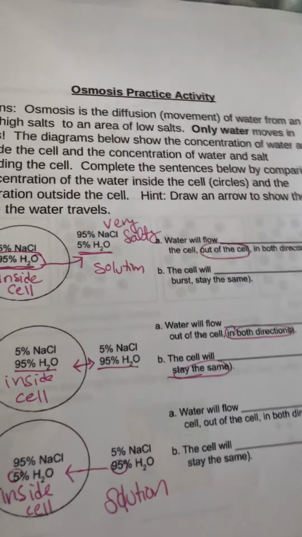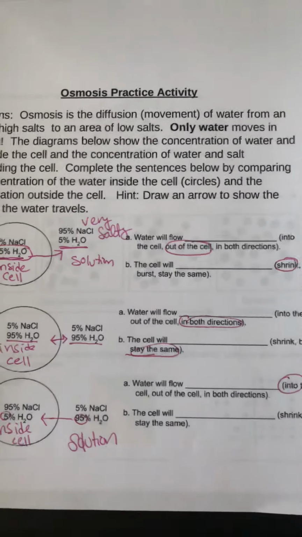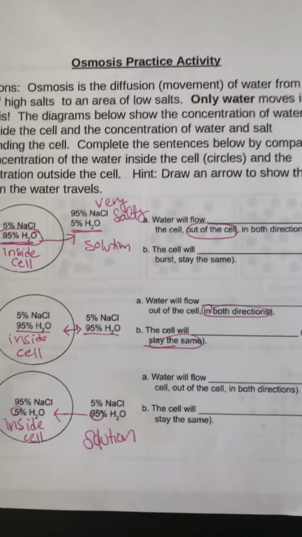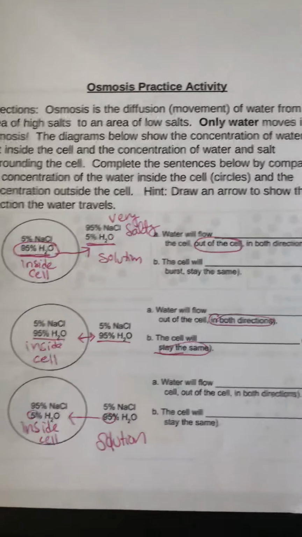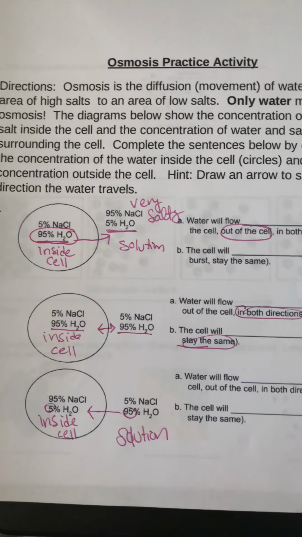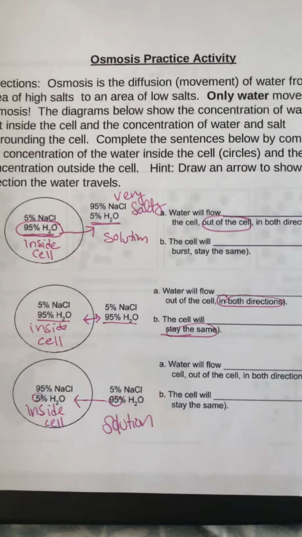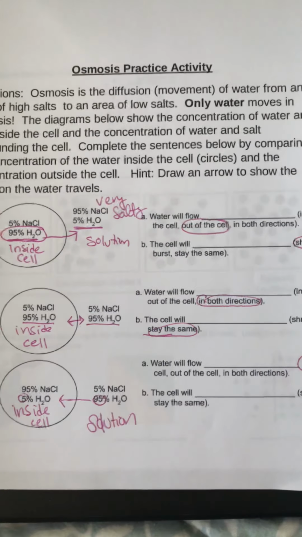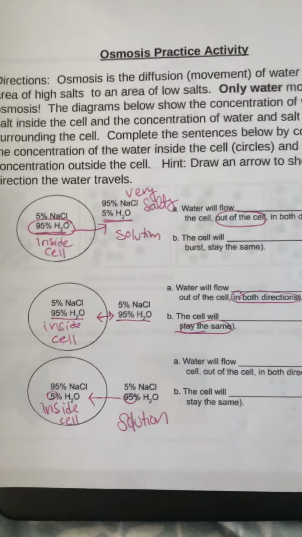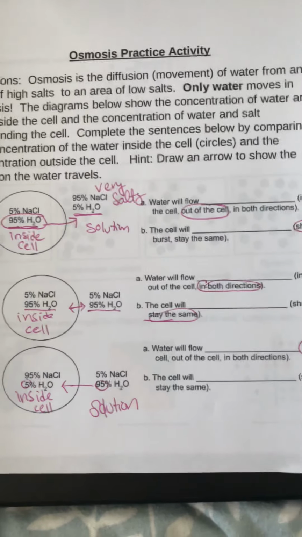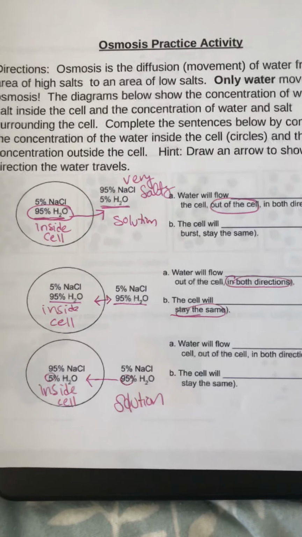Page 5, osmosis, here we go. It says osmosis is diffusion of water from an area of high salts to an area of low salts. Only water moves in osmosis, and the diagrams below show the concentrations of water and salt inside the cell and the concentration of water and salt surrounding the cell. Complete the sentences below by comparing the concentrations of water inside the cell, which is inside the circles, and the concentrations outside the cell.